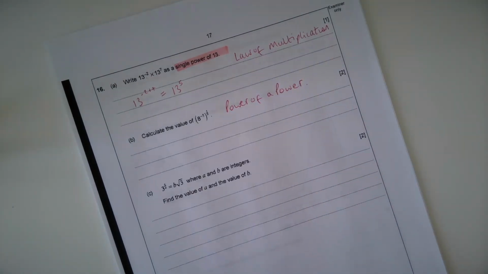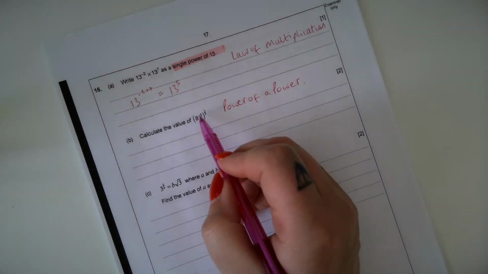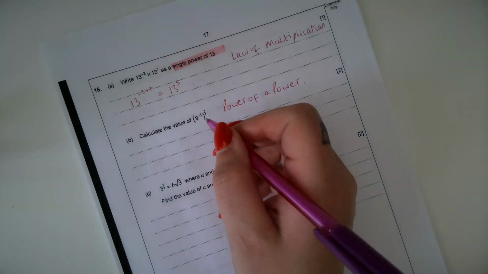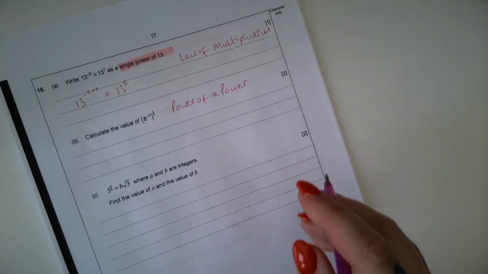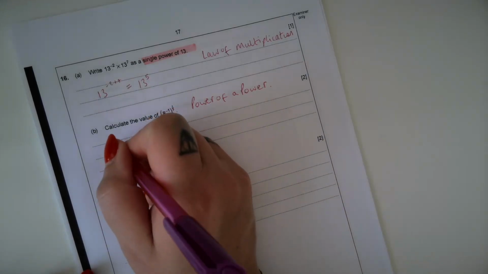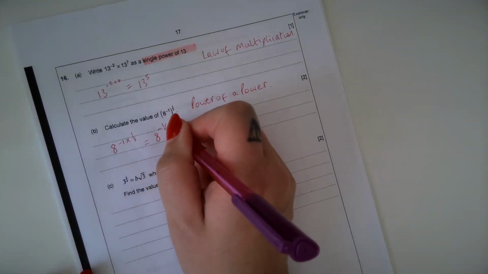So the rule here is that if we've got brackets, like we have, we can multiply the powers. So 8 to the power of minus 1 to the power then of a third is going to be 8 to the power of minus 1 multiplied by a third, which is 8 to the power of minus a third.